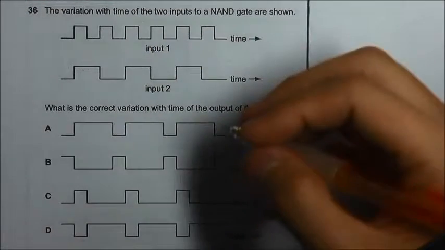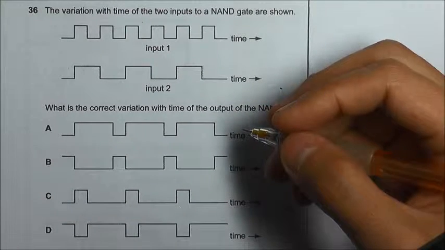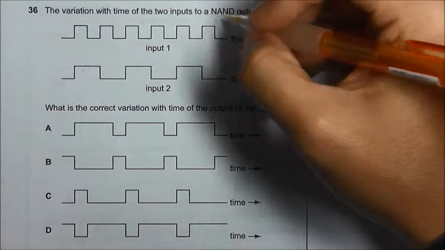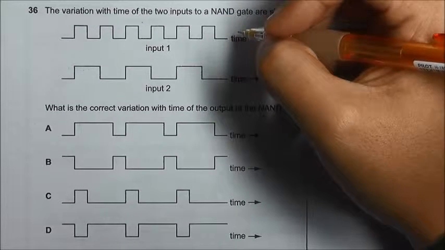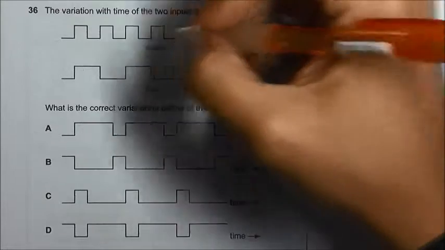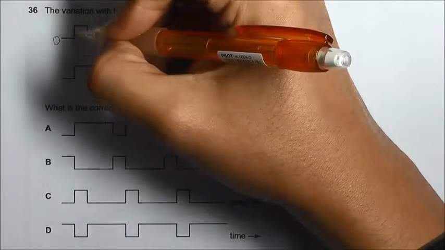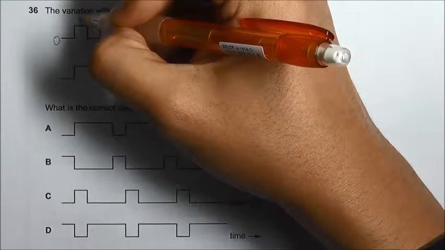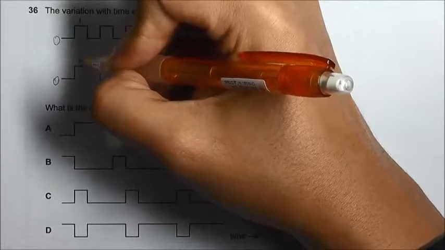This is an electronics question and it is out of syllabus since the year 2008. Okay, now we have a NAND gate. A NAND gate will give an output of 0 when both inputs are 1. So this is considered a 0 input, and when it goes up, it's considered an input of 1. So this is 0, this is 1.